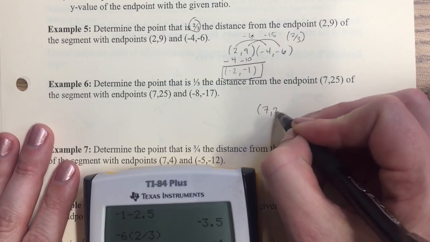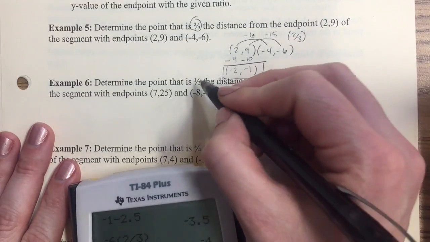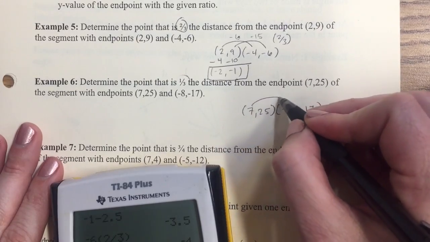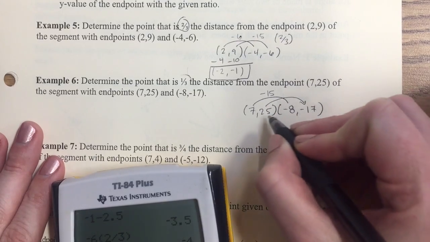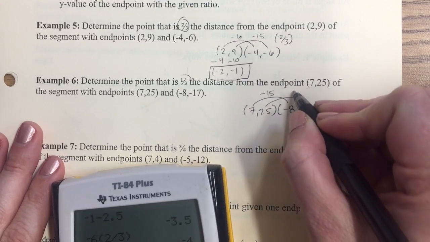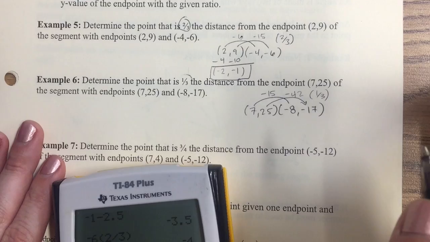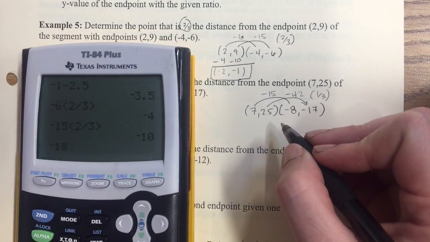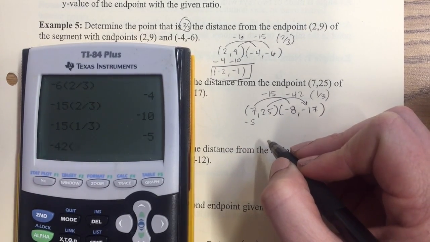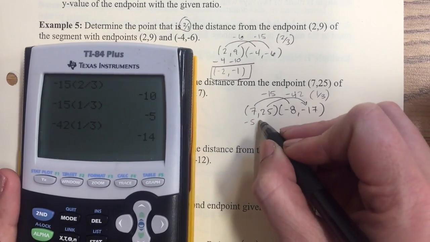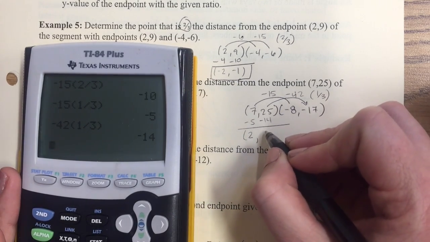7, 25 is my first point, and I'm going to -8, -17. I need 1/3 of the distance. 7 to -8 makes -15. 25 to -17, I add those up. 25 plus 17 is 42, but because it's becoming negative, I subtract. 1/3 of that distance. So we would enter in negative 15 times 1/3, negative 42 times 1/3. 7 minus 5 is 2. That would be 11.